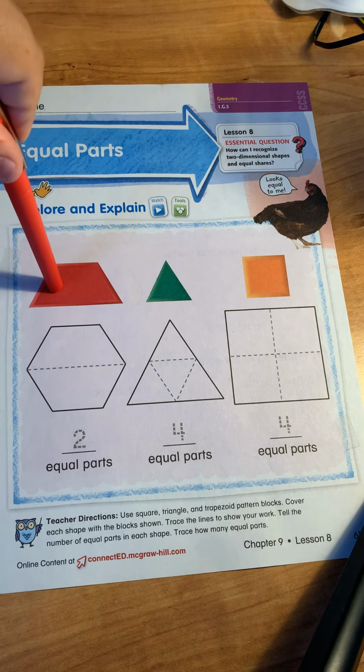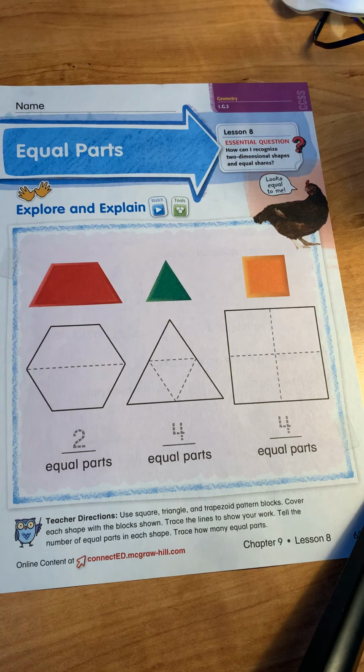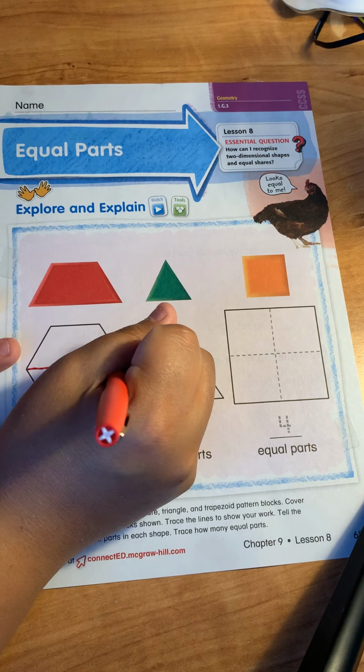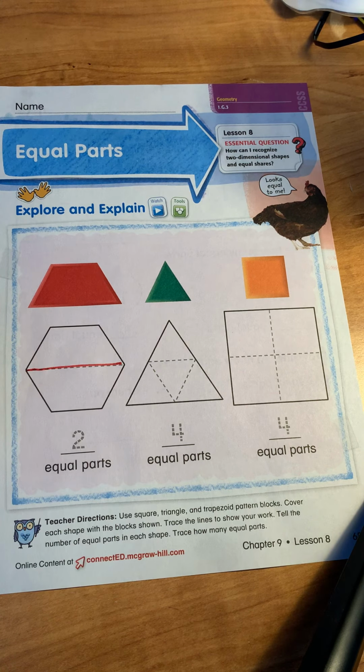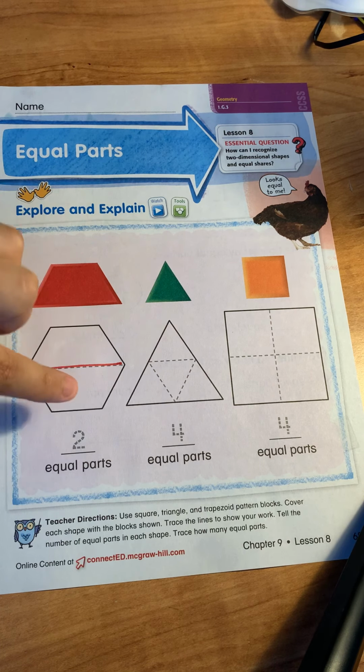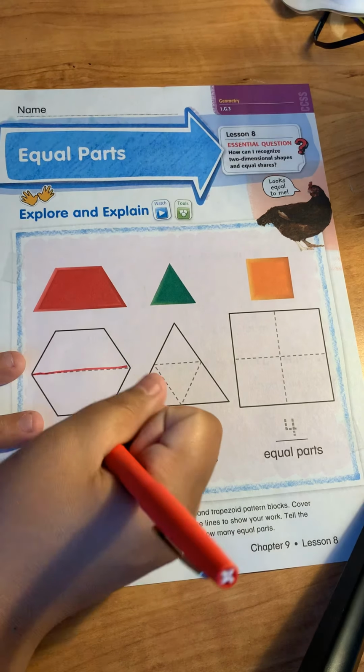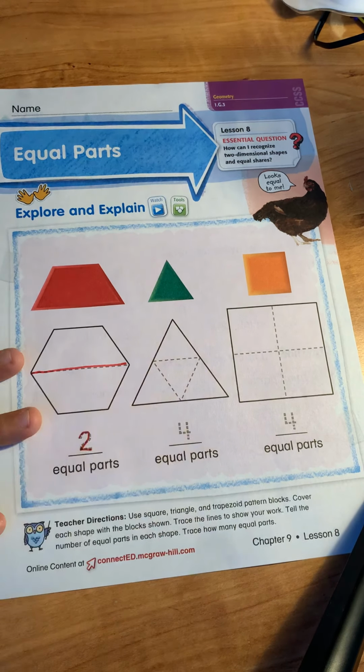Notice how the red trapezoid and the square, they both have the same number of sides. However, they are different sizes. That's pretty interesting, right? So let's go ahead and trace these shapes. As you can see here, there is a dotted line in the middle that I'm going to trace. When I trace it, we can clearly see that there are 2 equal parts to a trapezoid. So I'm going to trace the 2.